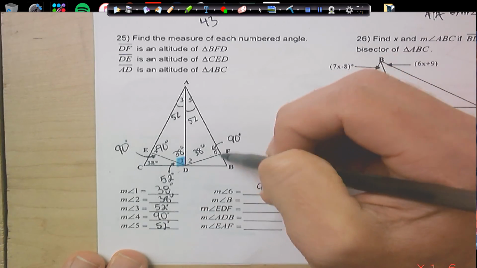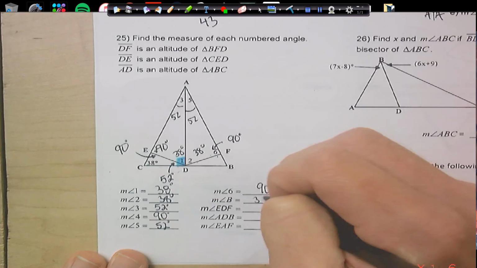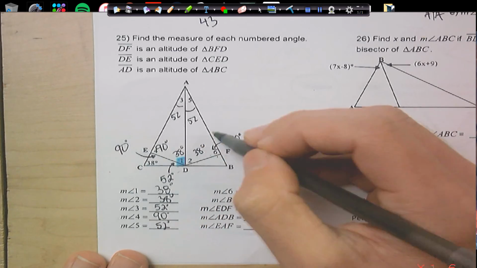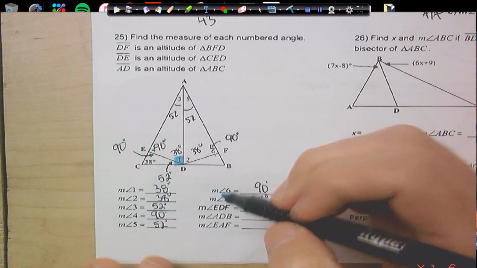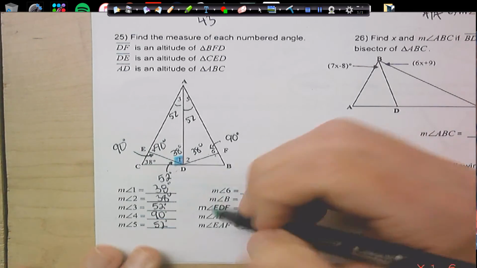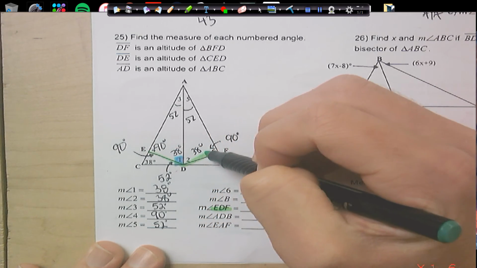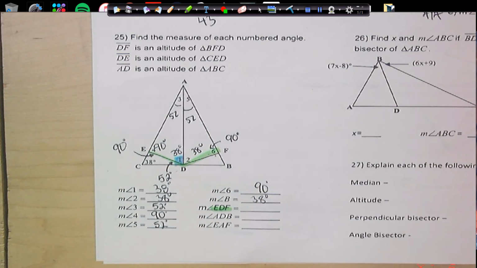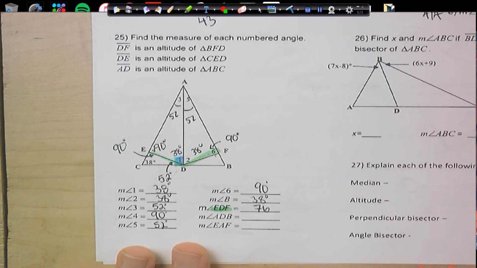Angle B, well, if this is 90, we can find this is 52. This is also going to be 38. It's kind of like a mirror image, this side to this side. EDF. Now we gotta get into some color territory here. I already used blue, so I don't want to use that one again. EDF. We just gotta add 38 plus 38, and I don't want to make a mistake here, on national television. And we get 76 degrees. So we just added those two together, 38 plus 38.